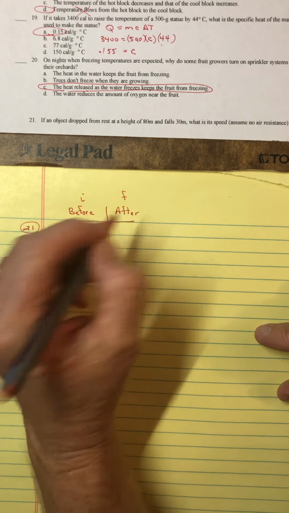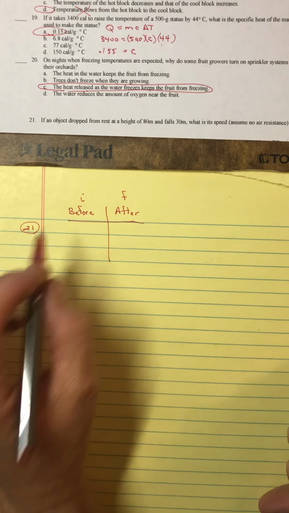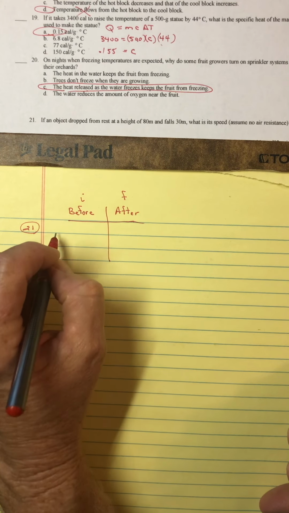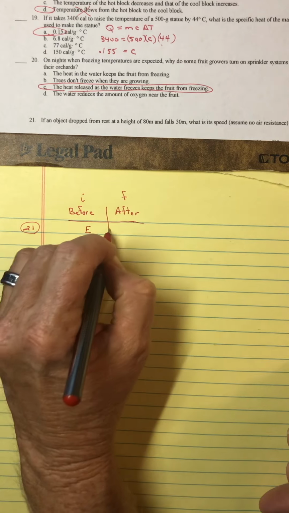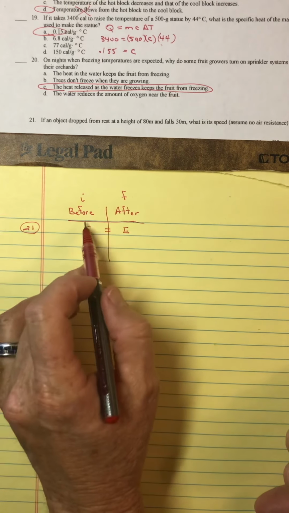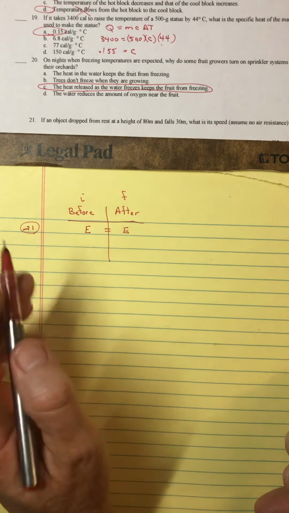And it says an object is dropped from a height of 80 meters and falls. So, from rest. So if I said before, and I added up the energies, and maybe I'll just put energy equals energy. So energy initial equals energy final.